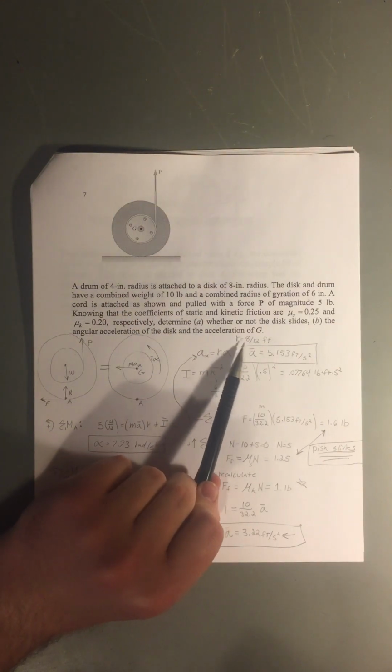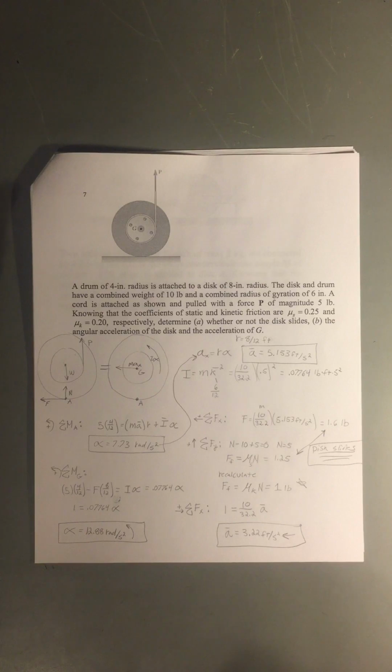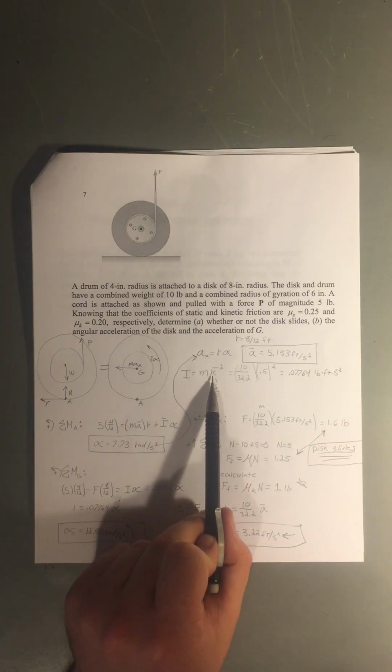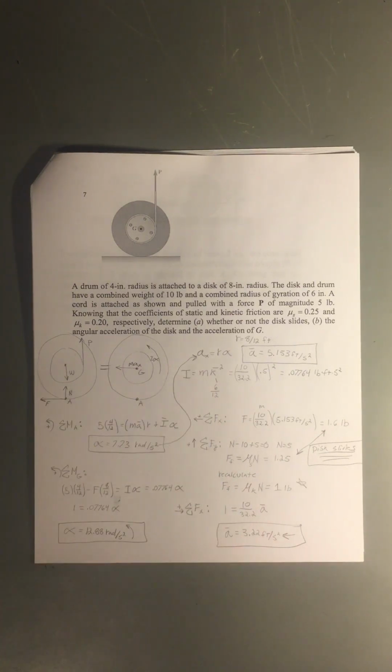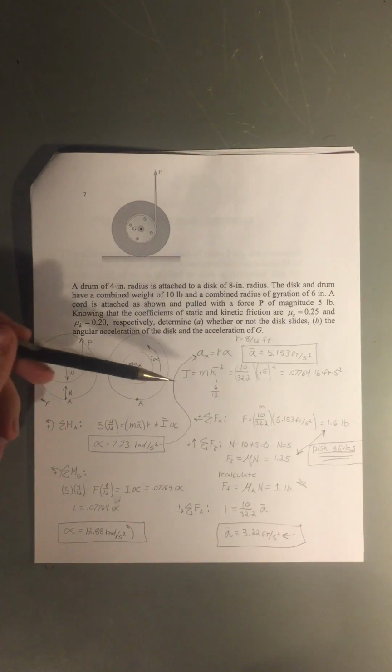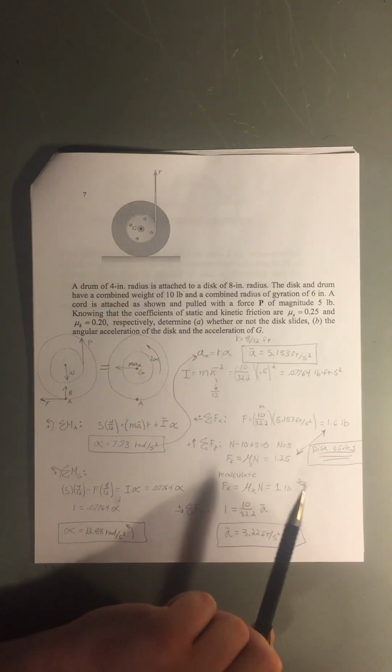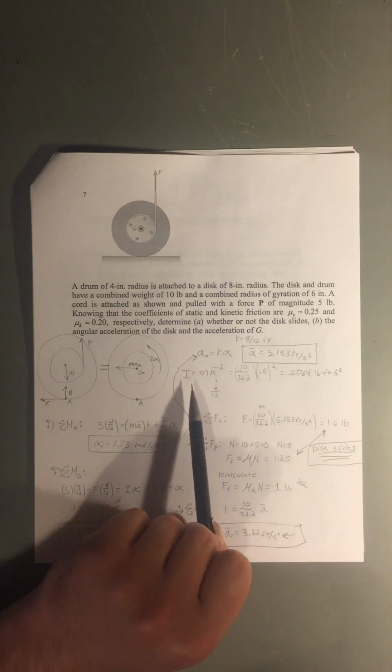We know that the radius has to be converted to feet. And we know that this term a x is tangential, and so it will equal r alpha. And then for our I term, we can use the equation m k bar squared to equal I, and that will help us in our calculations here. And so we can actually just calculate I up at the beginning here, so we have that for when we need it later on when we're taking moments.